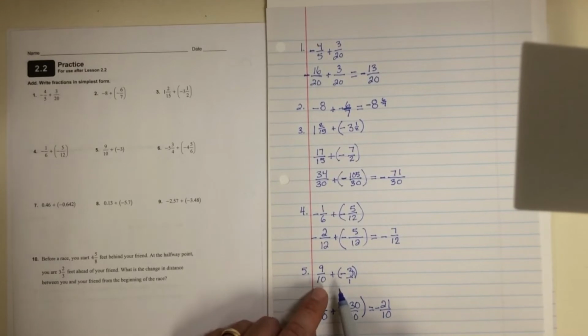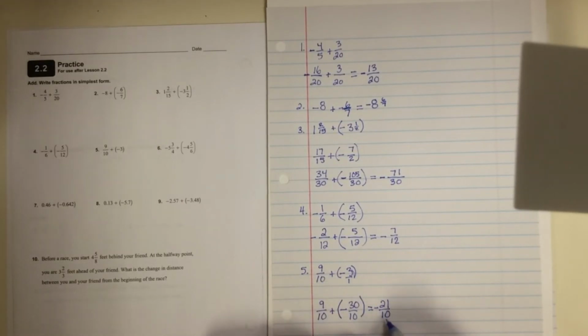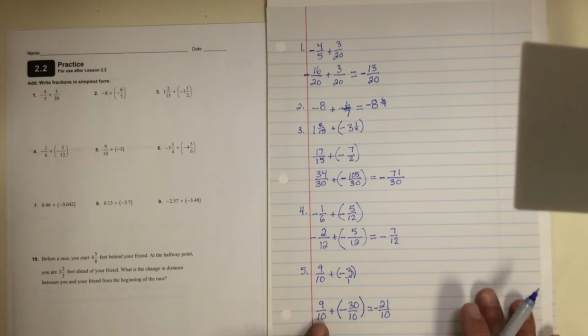And some people would have gone right to the original and said, well, if I have 3 and I have 9/10 and I subtract those, I'll get 2 and 1/10. And that's fine too. But it would be negative because the negative was the larger value. Good, but the answer is negative 21 over 10.